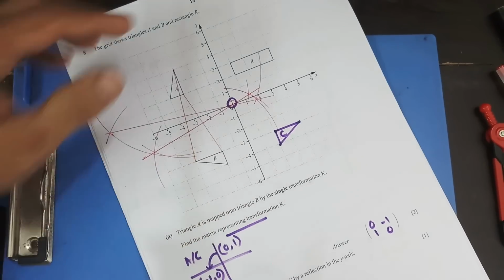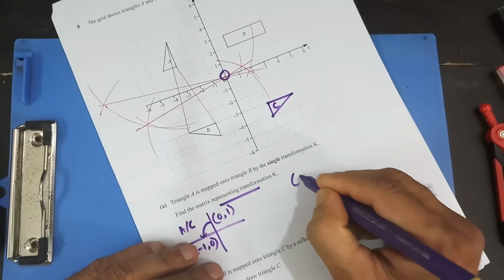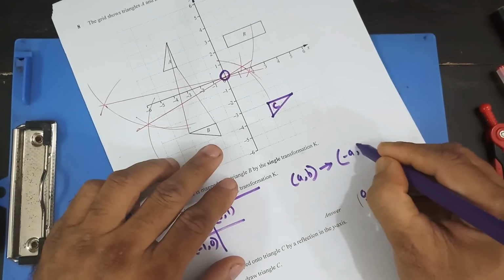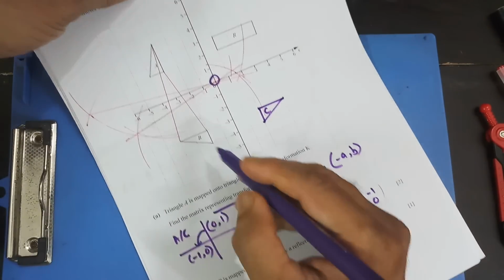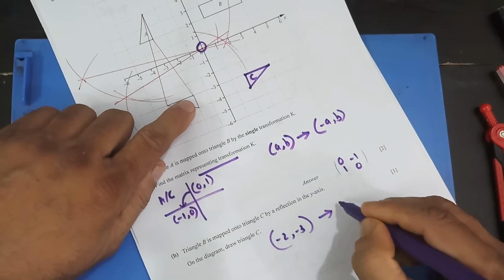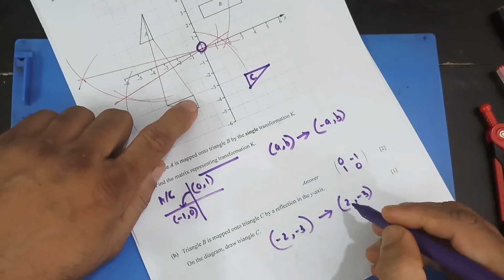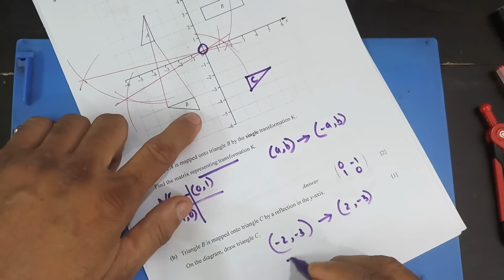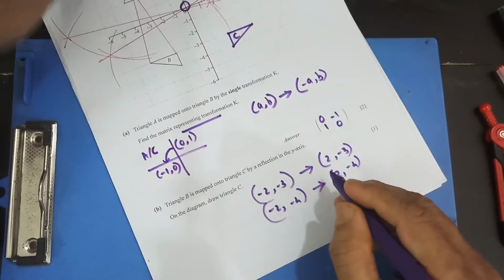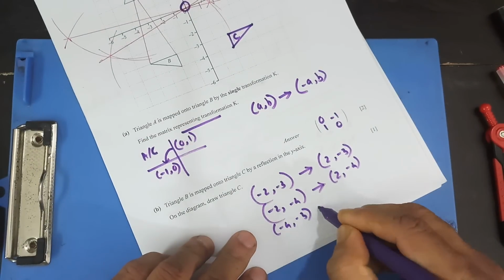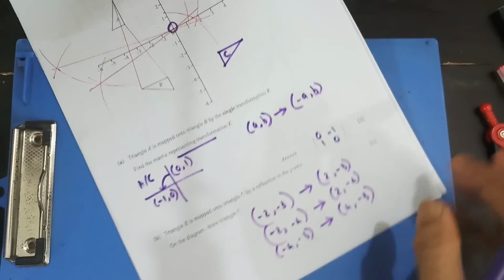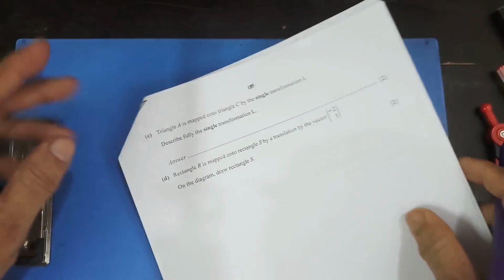Or you can use the formula that if you have (a, b), then it's going to be (-a, b). So this way you can see that if this is -2, -3, it's going to turn into 2, -3, and then -2, -4 is going to be 2, -4, and -4, -3 is going to be 4, -3. These are all given in that particular video. I strongly recommend you to go and check that.